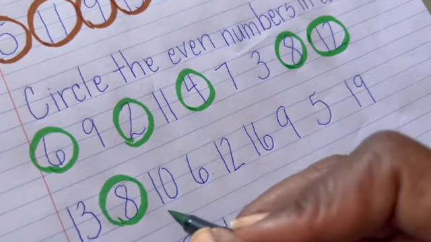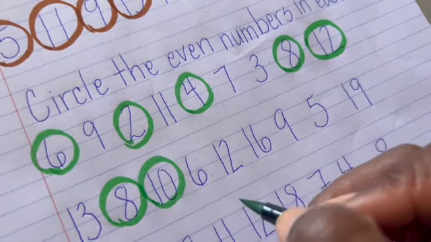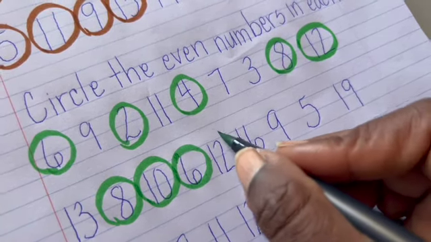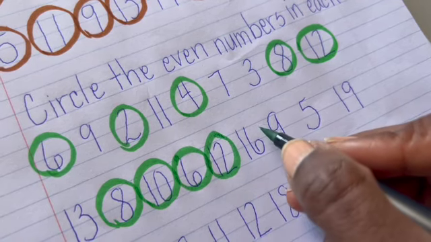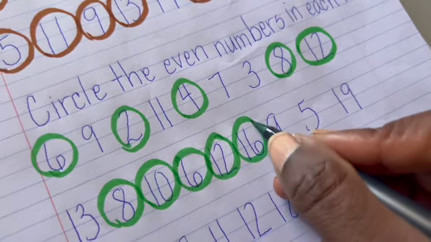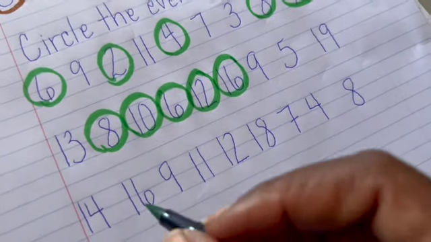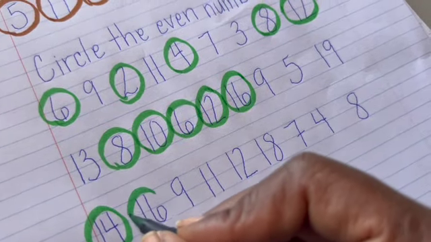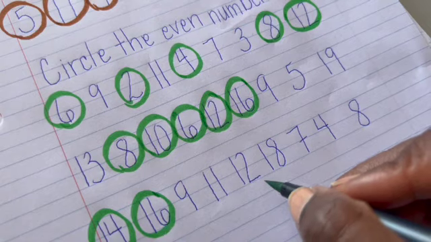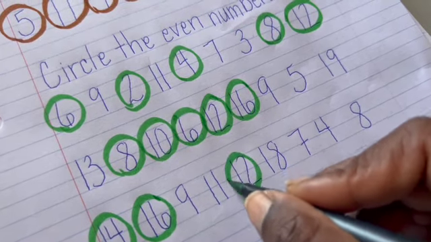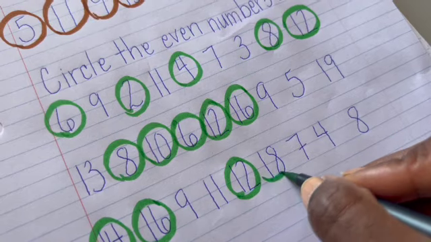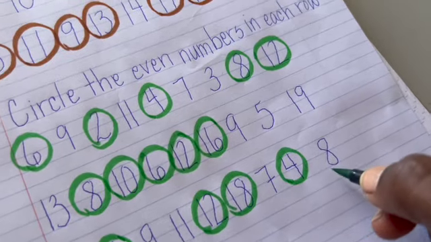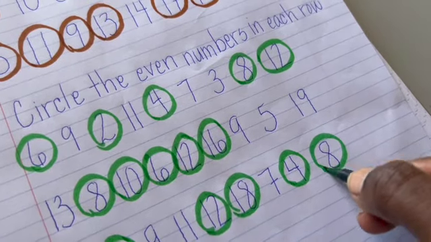8 is even. 10 is even. 6 is even. 12 is even. 16 is even. 14 is even. 16 is even. 12 is even. 18 is even. 4 is even. And 8 is even.